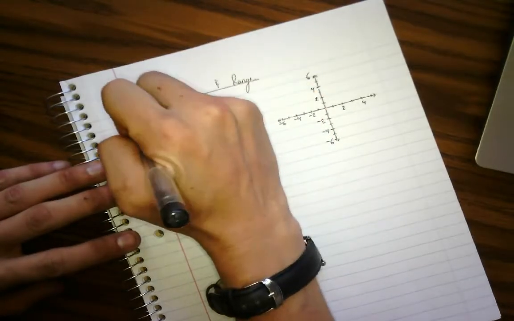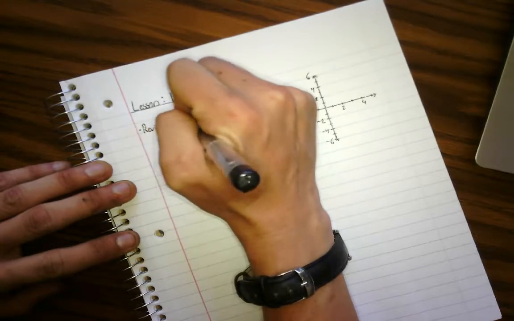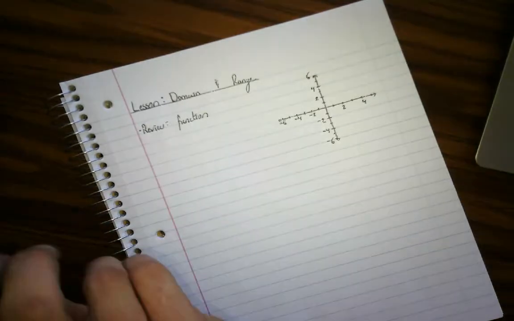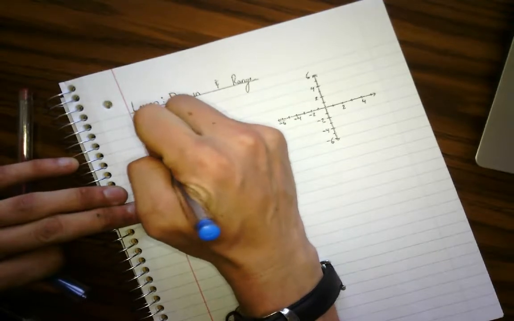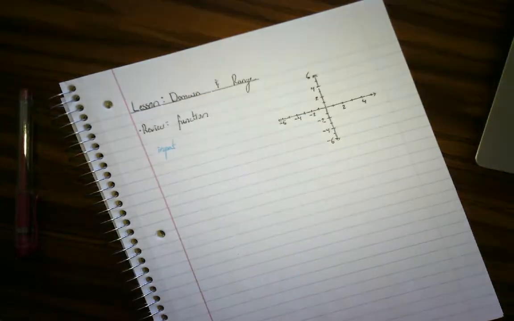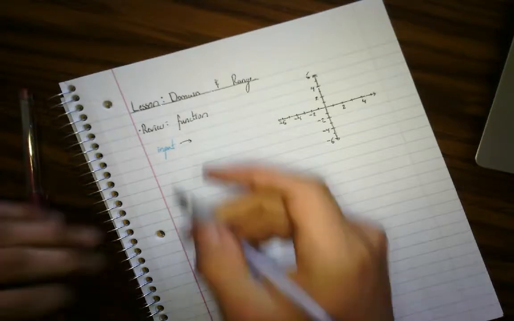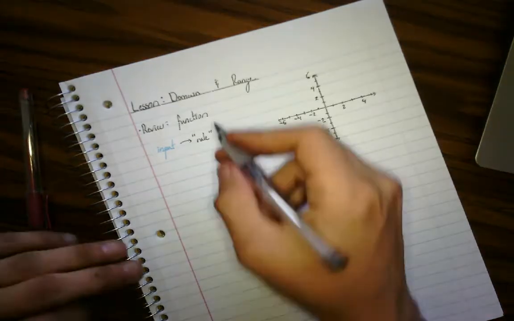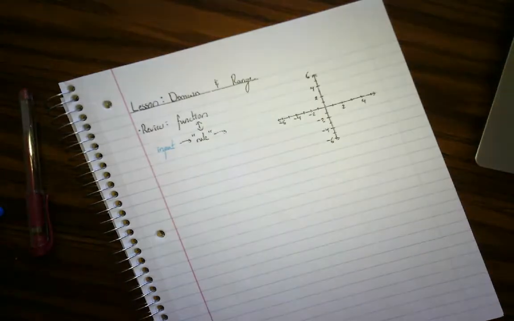So, if y'all remember, it's been a few weeks of talking about functions now, but a function is specified as an input into a rule, and if this rule is a function, that means that it's going to give exactly one output.